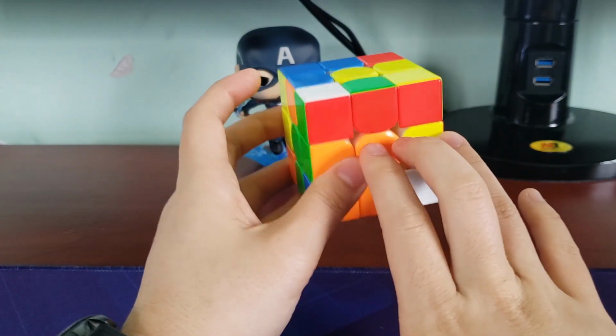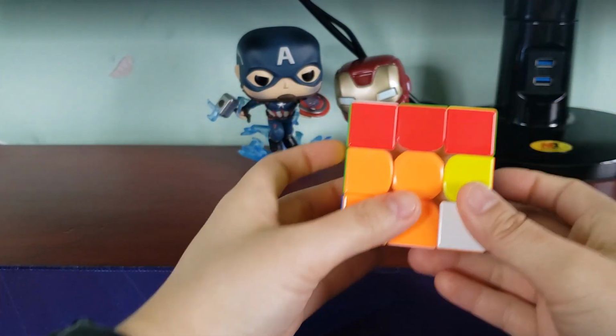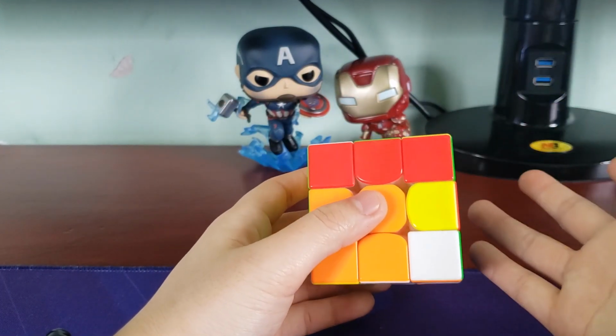Obviously, if you solve pairs here, then you're going to have to either rotate or look around to the back of the cube to see what's unsolved. So you can kind of apply this to keyhole.